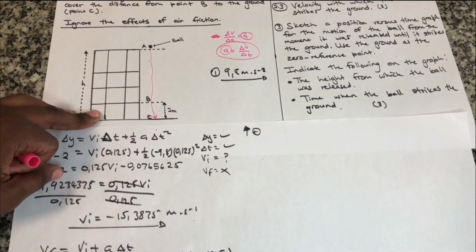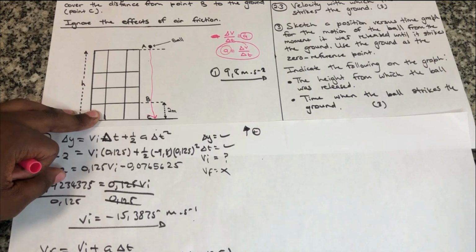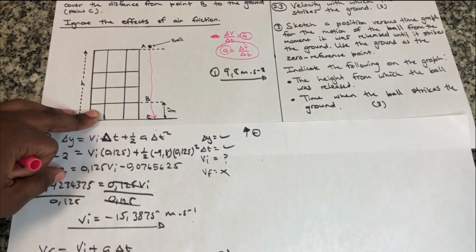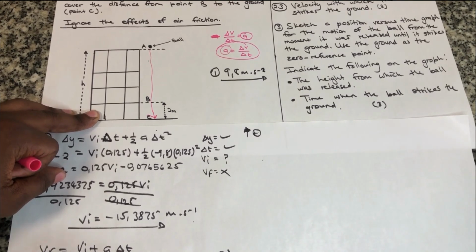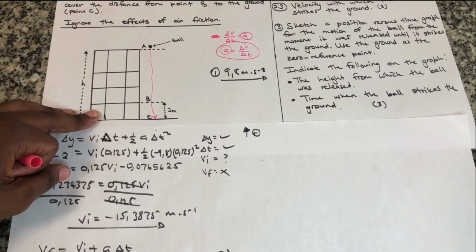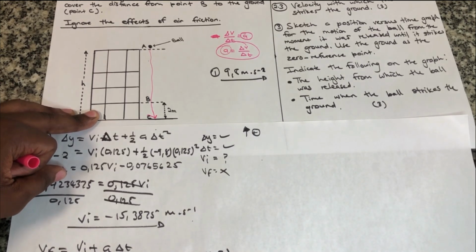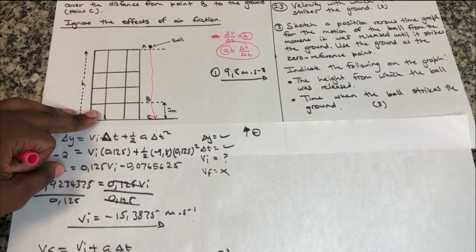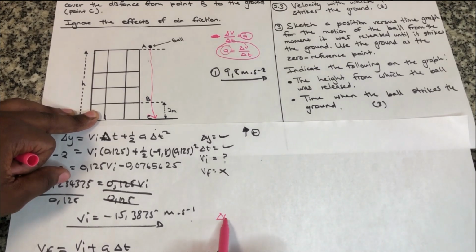Yes or no? No, we haven't calculated the time, but I think you can be able to calculate the time it took because we have the final velocity now. But I don't think the time is much more useful in this one because we know the final velocity, and we're looking for change in y.